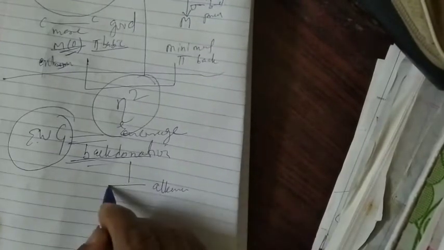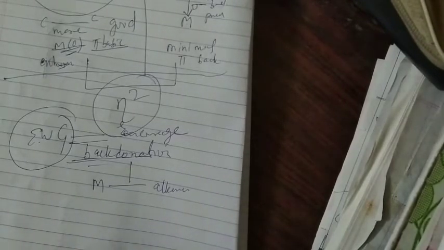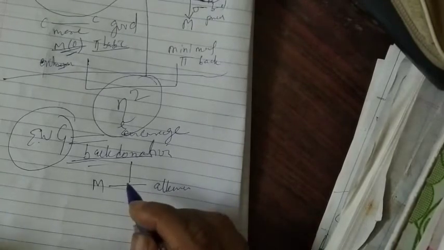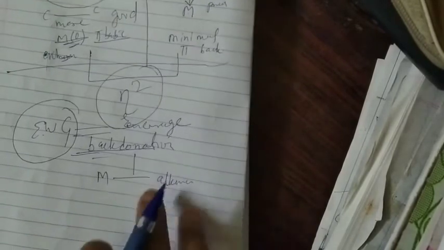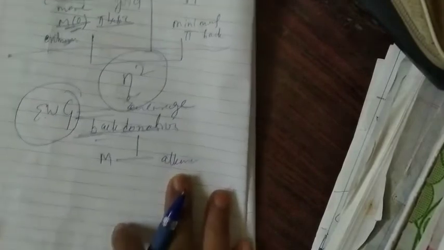It makes the alkenes bind very strongly with the metals. Because of the very strong back donation, alkenes bind more strongly to the metal. Okay, this is a very important point to be noted.